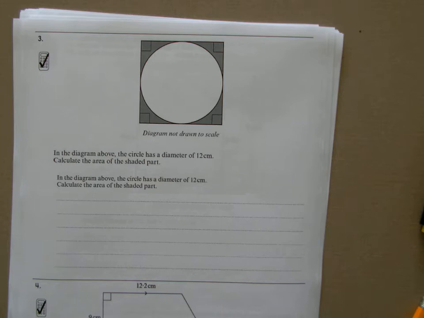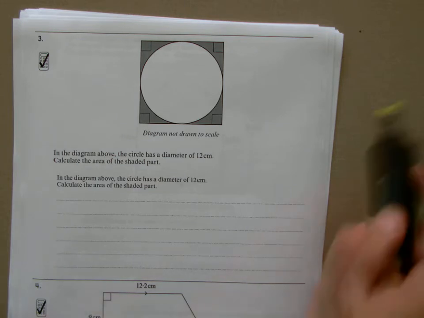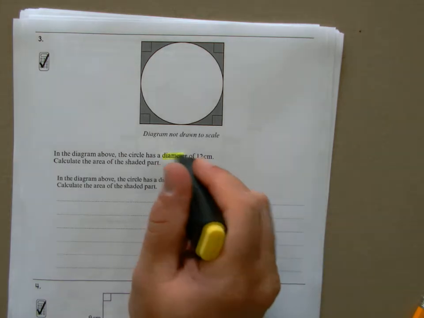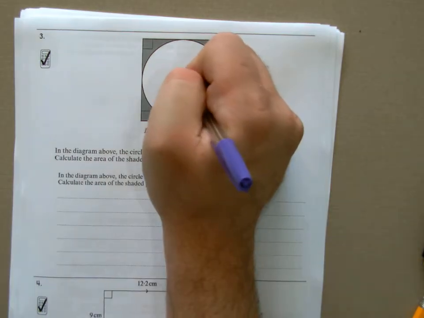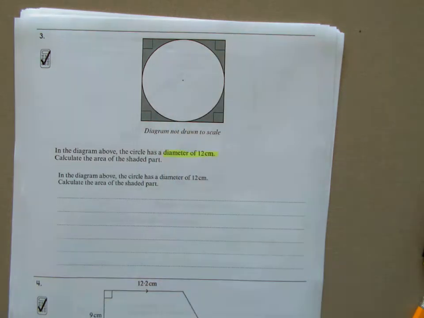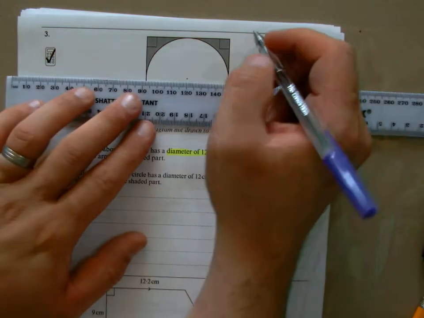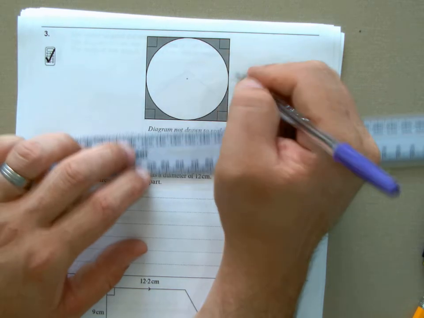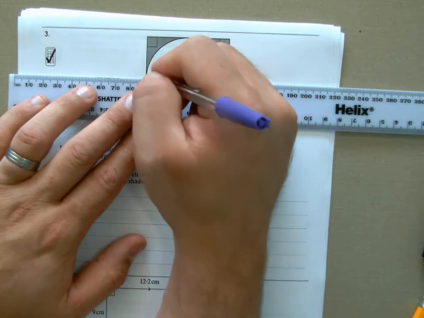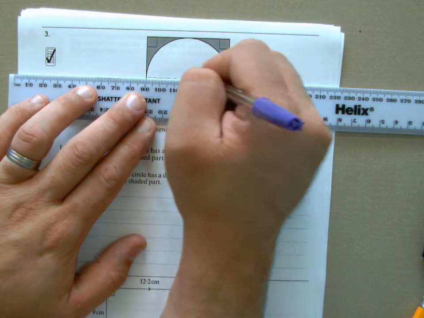So in the diagram above, the circle has a diameter of 12 centimeters. Okay, so that's important, isn't it? That bit of information there, diameter, 12 centimeters. We need to remember what diameter actually means. Diameter is essentially a chord that goes through the center of the circle, from one end to the other. I don't know perfectly where the center is, but that looks okay though, doesn't it? And that will be our diameter.